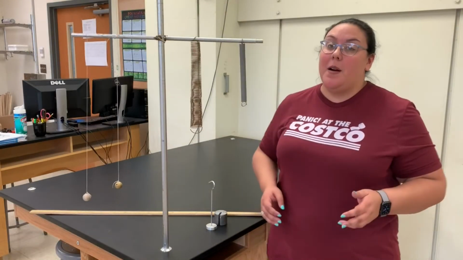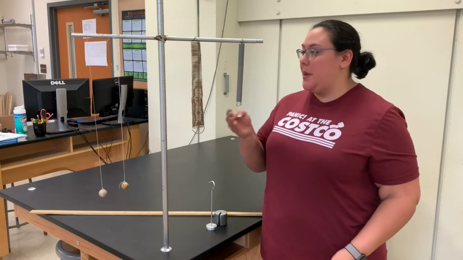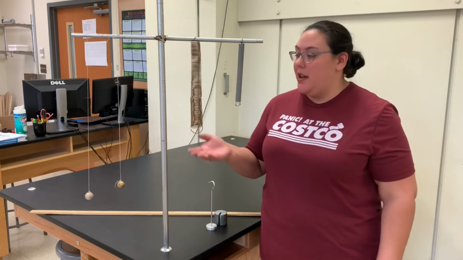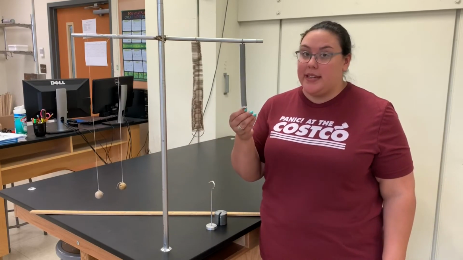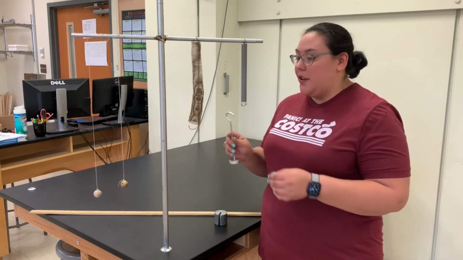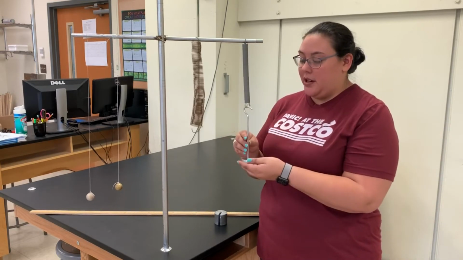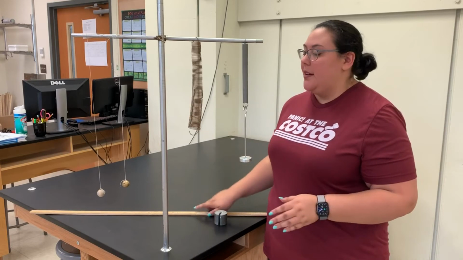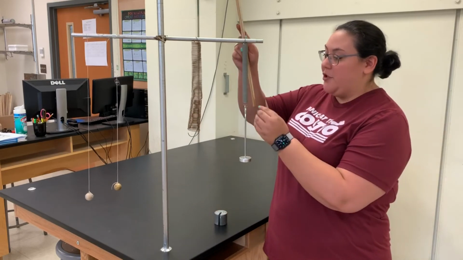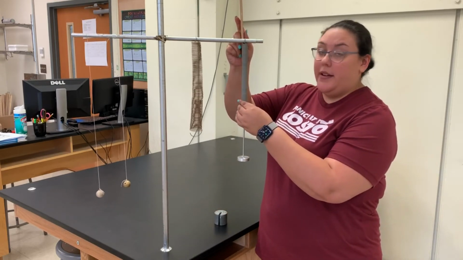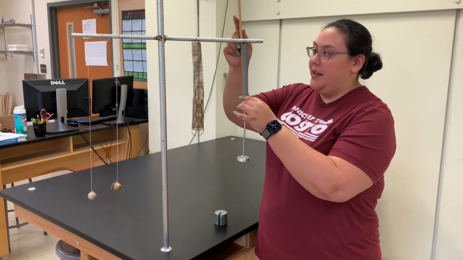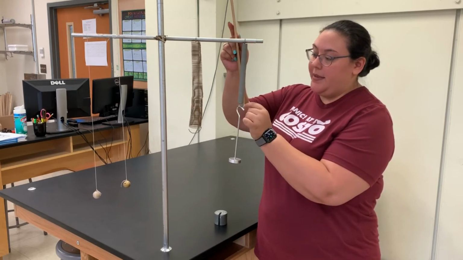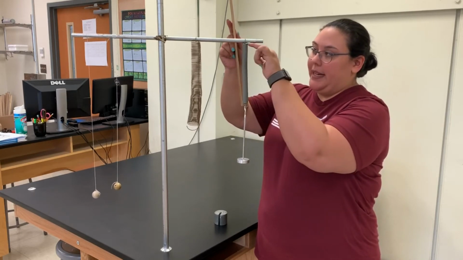Alrighty, the second part of this lab is to calculate the spring constants for both of the springs. We have a brass spring and we have a steel spring. So what you first do is you hook on your hanger, it's 50 grams. And then we measure the length of your spring from the bottom here to the top up here.